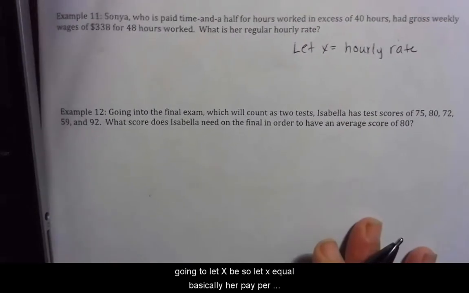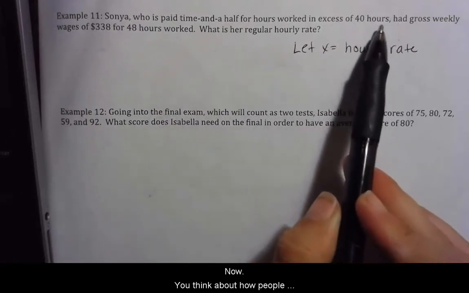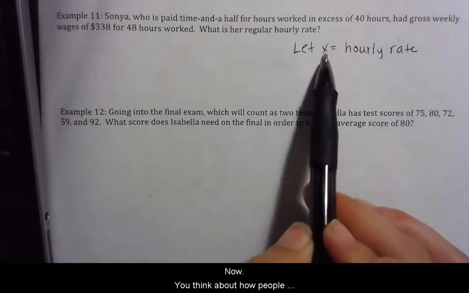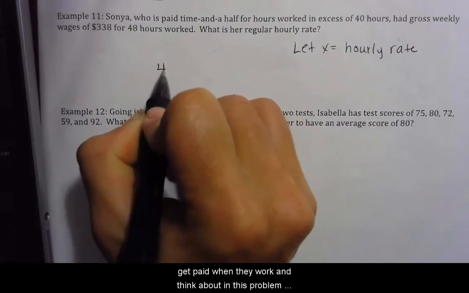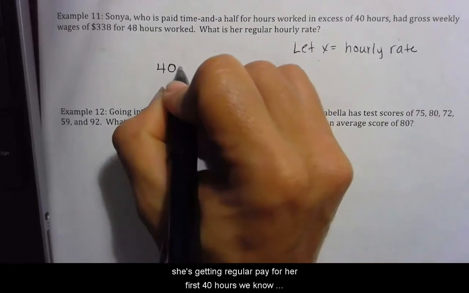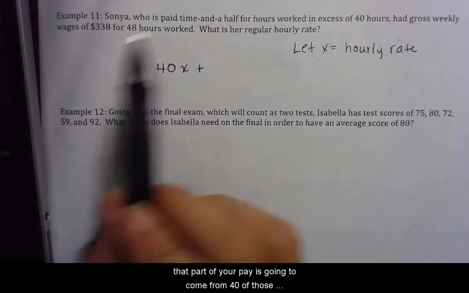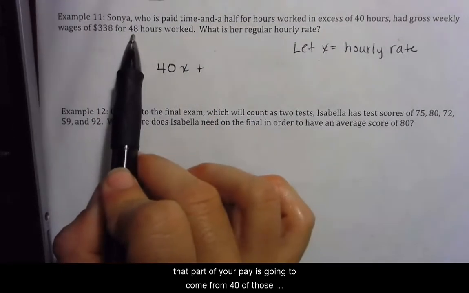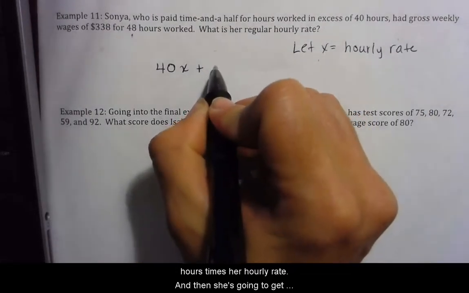Now, if you think about how people get paid when they work, and think about in this problem, she's getting regular pay for her first 40 hours. We know that part of her pay is going to come from 40 of those hours times her hourly rate. And then she's going to get additional pay for the 8 hours of overtime that she works. So that's time and a half.